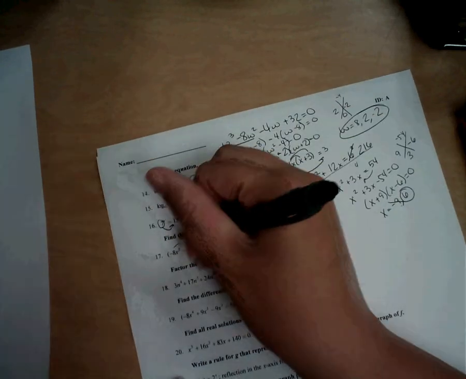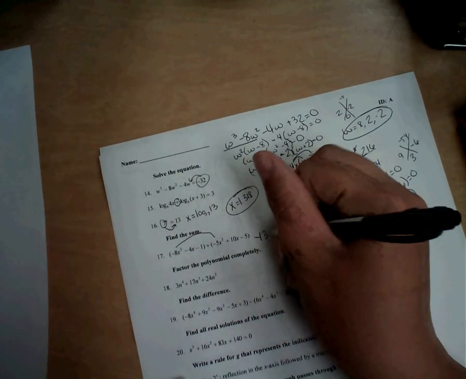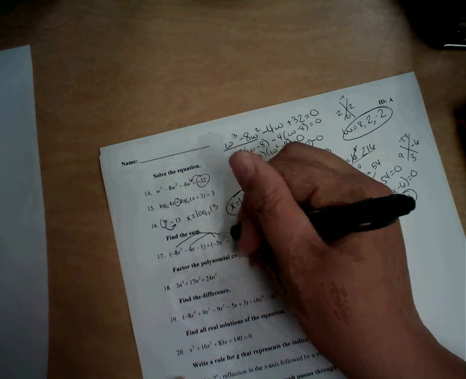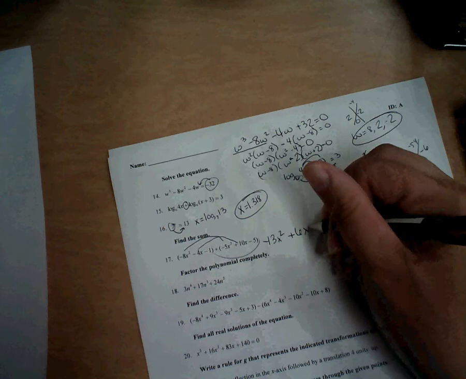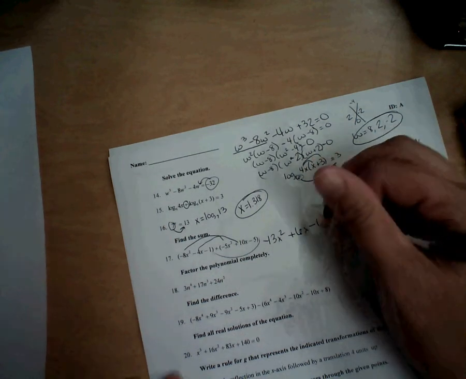Find the sum. So here we're just adding these, so that's going to give me a negative 13x squared, negative 4x and positive 10x is a positive 6x, negative 1 and negative 5 is a negative 6.